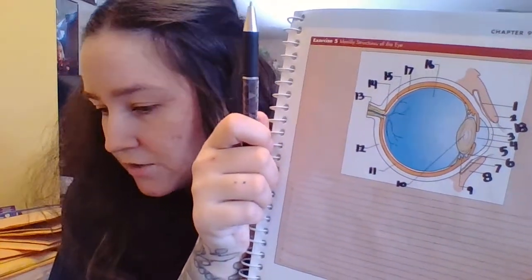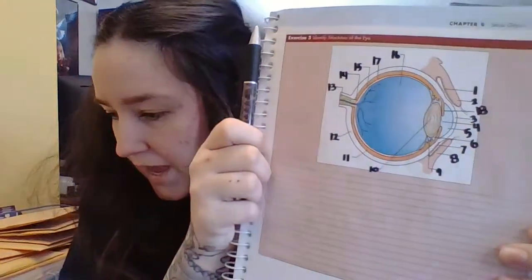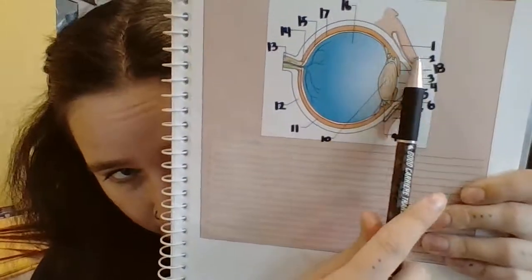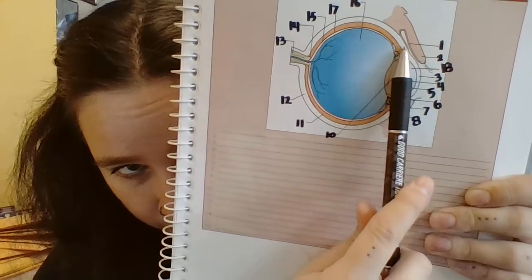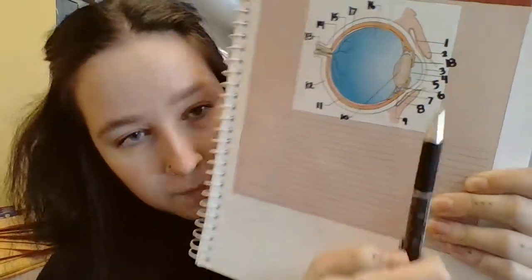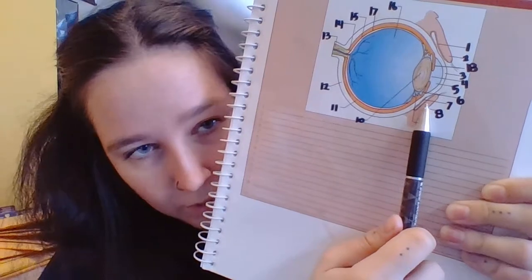Next is the vitreous humor. So vitreous humor is 16. And then we have the aqueous humor, which is number 5. And then on here as well, we do also have the conjunctiva. On our diagram here, we have number 1, which is our palpebral conjunctiva, and then number 7, which is our bulbar conjunctiva.